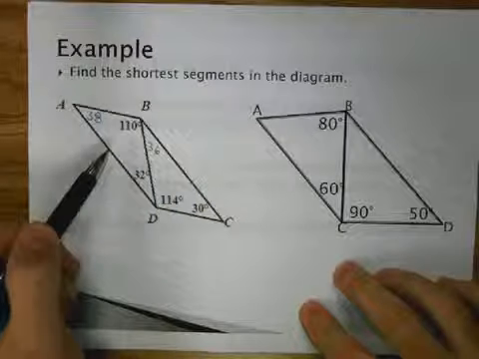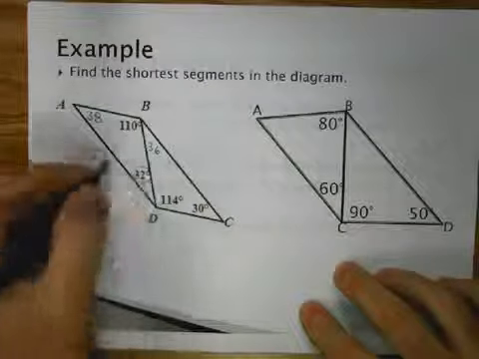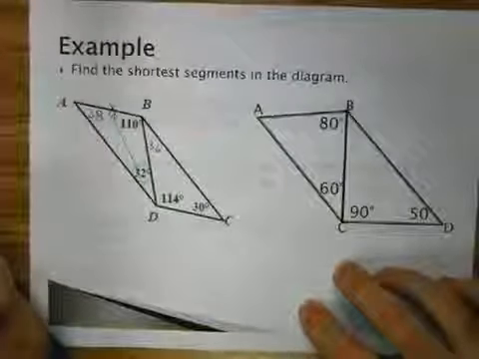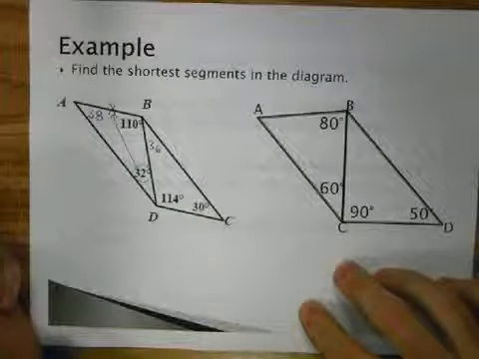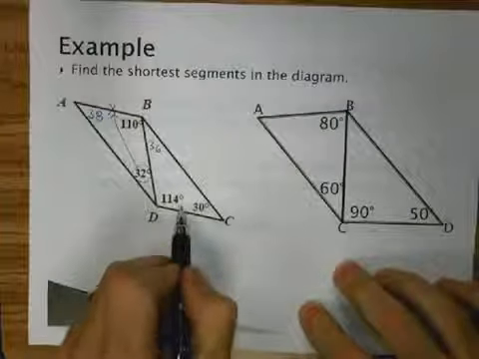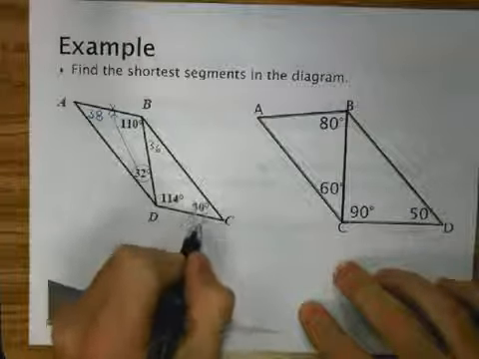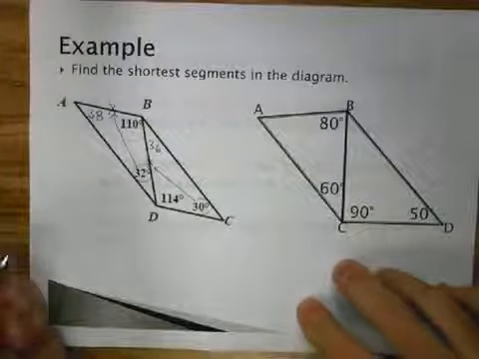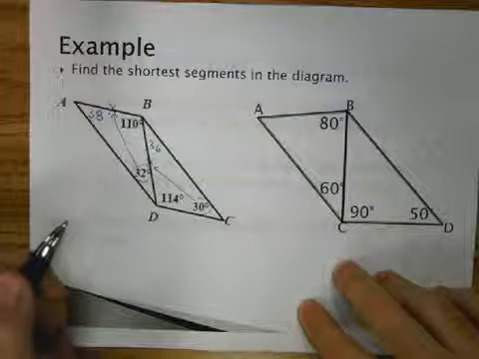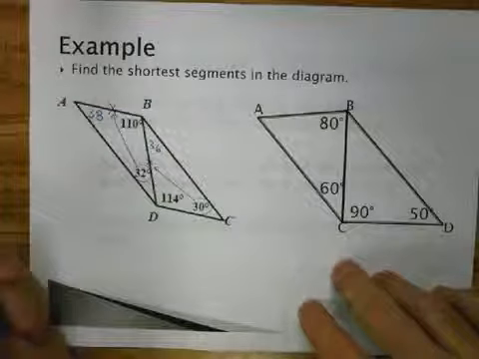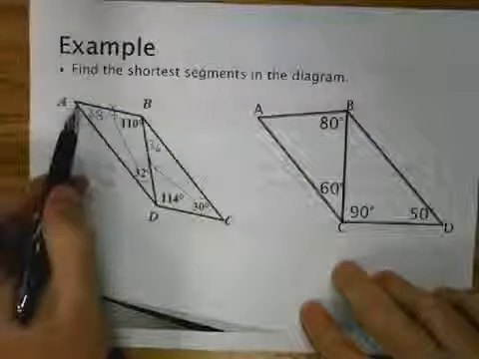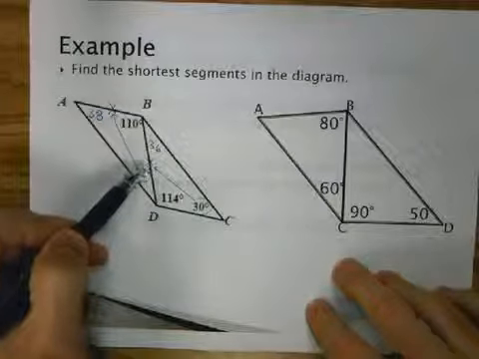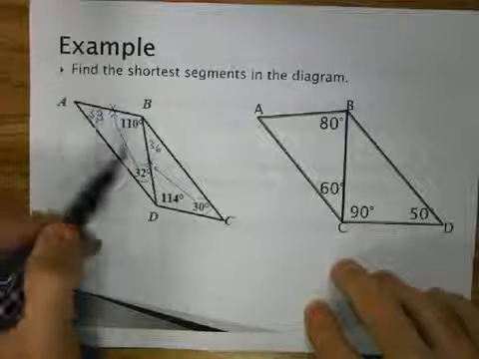Now I want to find the shortest segment in the diagram. Well, if we go back a step, we can find the shortest segment in each triangle. So if I look at the left triangle, the shortest segment in this triangle is opposite the smallest angle. 32 is the smallest angle, so that means AB is the shortest segment in triangle ABD. In the right triangle, 30 degrees is the smallest angle, so that's opposite BD. So BD is the smallest segment in that triangle.